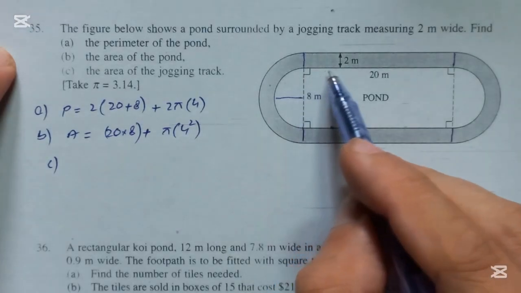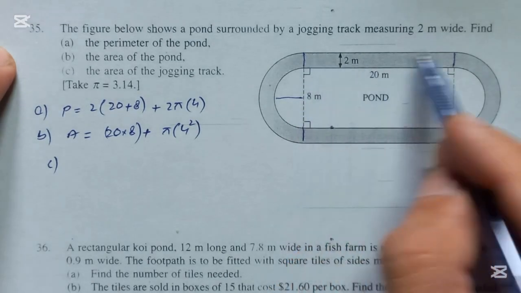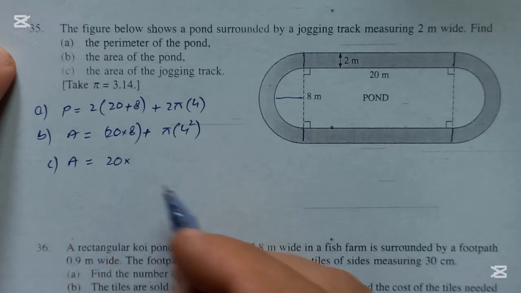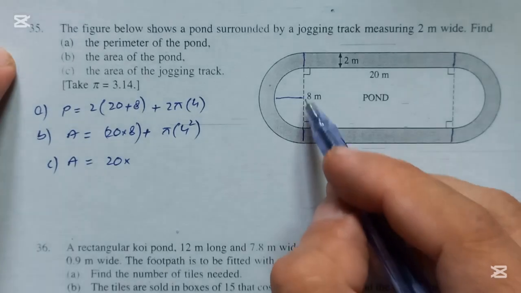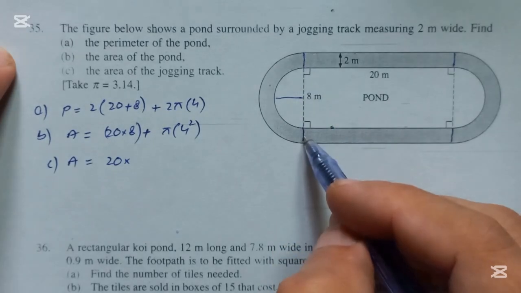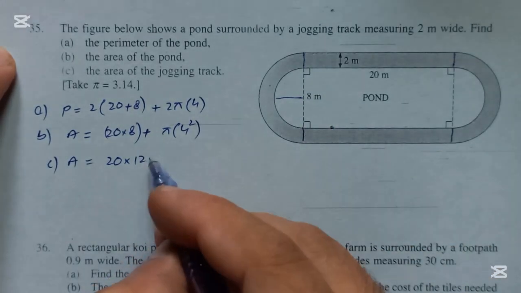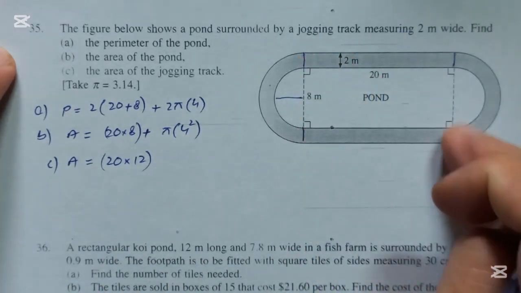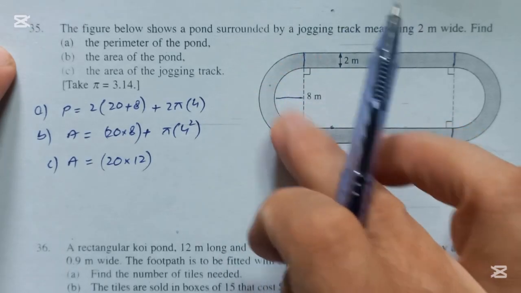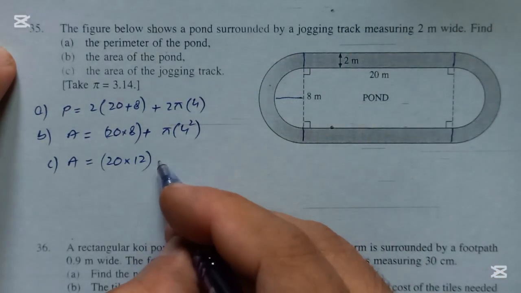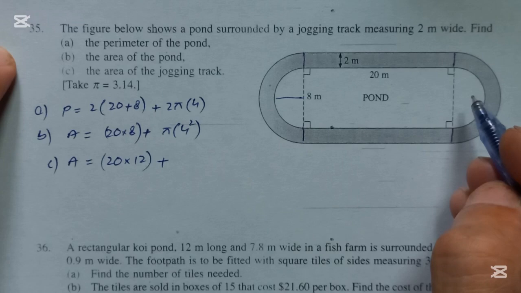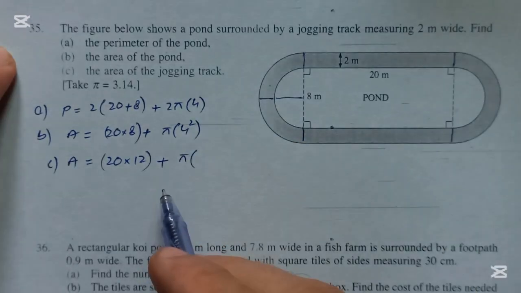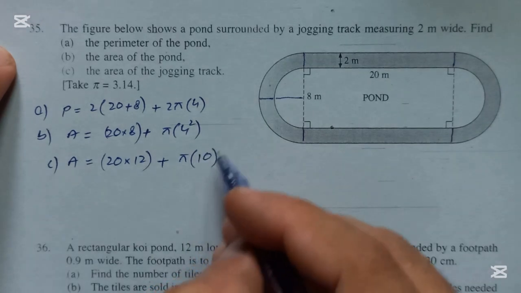So the length is the same, that is 20. But width is greater, that is 8 plus 2, 10 plus 2, 12. So 12 is the width now, but length is same, that is 20. So this is the bigger rectangle plus bigger 2 circles, 2 semicircles, that will make 1 bigger circle, pi, and r is 10. So 10 square.